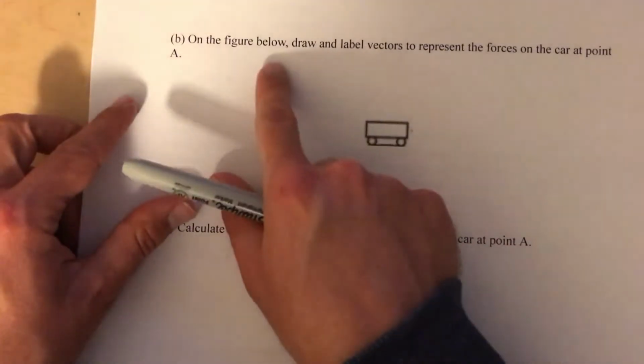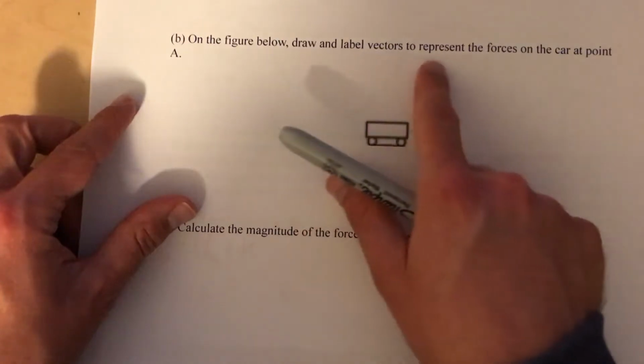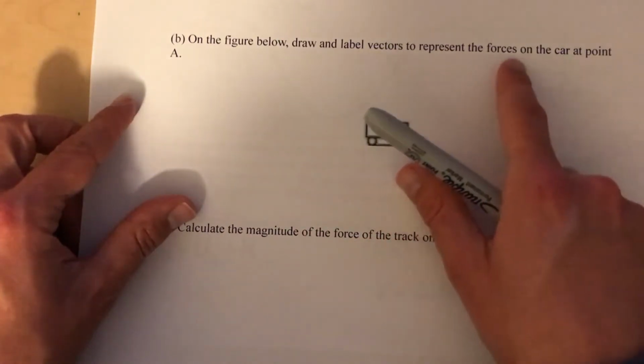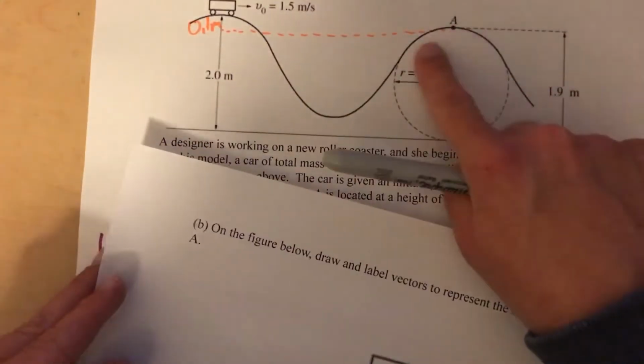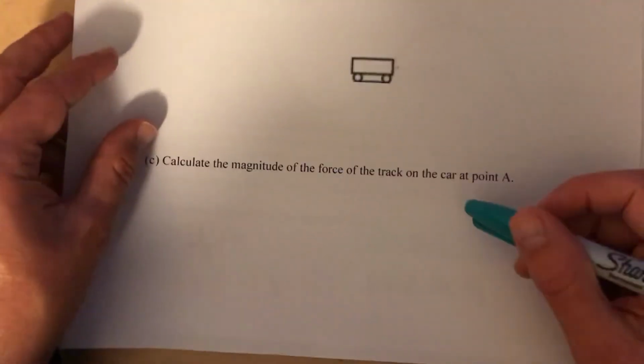Moving on to the second part. It says, on the figure below, draw and label vectors to represent the forces, so it's a free body diagram, on the car at point A. So point A is when it's on top of that hill there. It may even help to sort of draw.